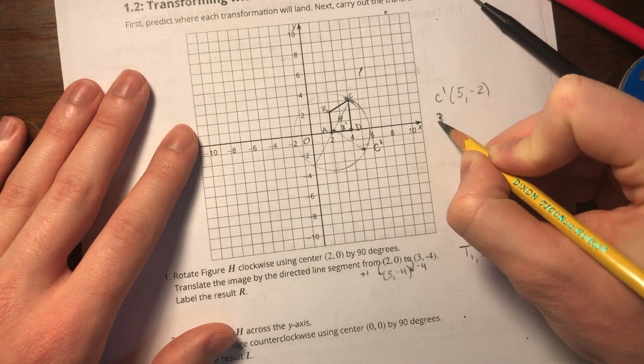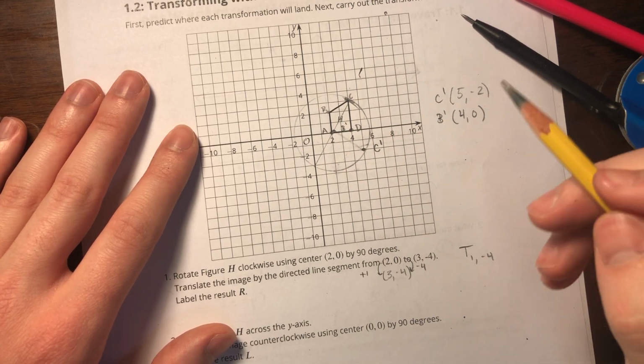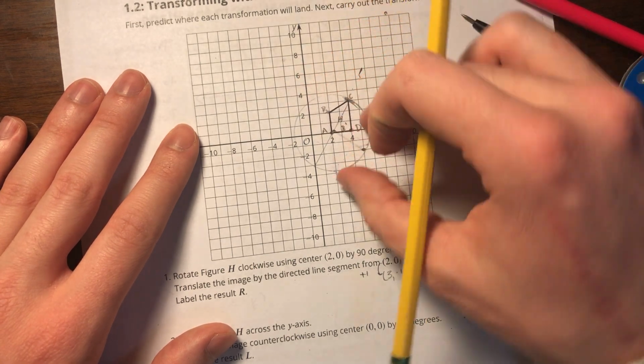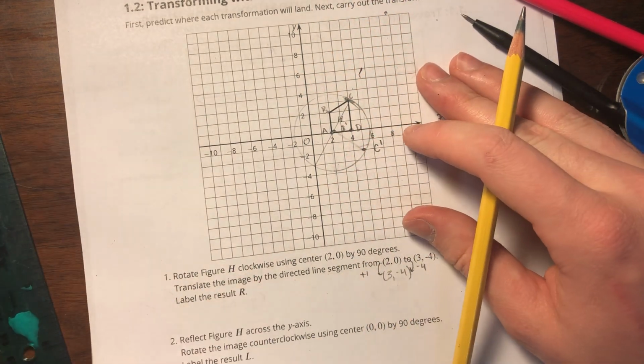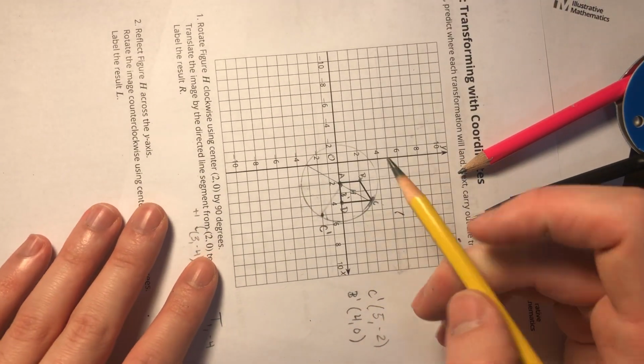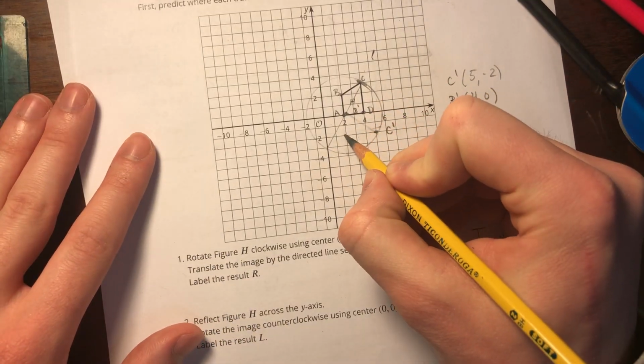I'm going to write that over here. B prime is going to be at 4, 0. And D is just 2 units away from A. I can even rotate the paper itself 90 degrees, and I can see that when it's rotated, D is going to be 2 units right below A. So I'm going to put D prime right here.